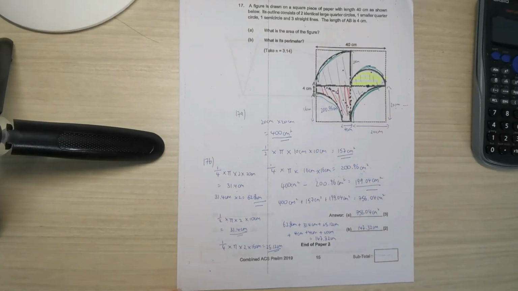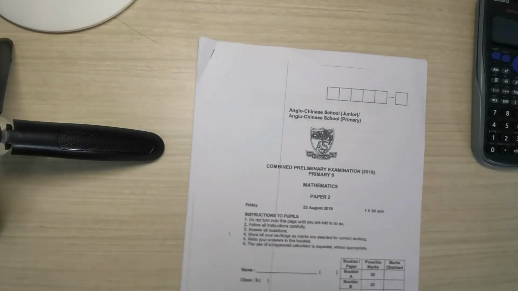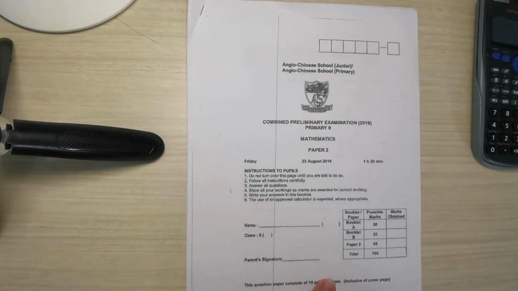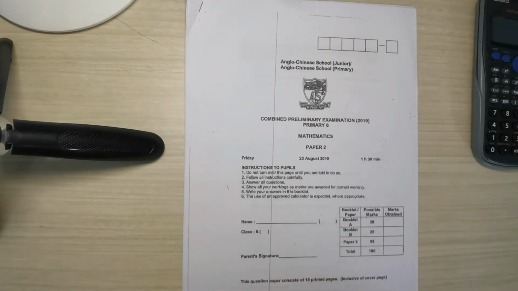Okay, so that's the end for Anglo-Chinese Primary School Combined Prelim Examinations 2019 P6 Math paper.